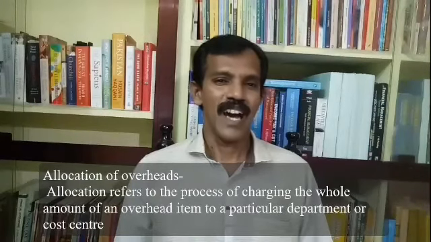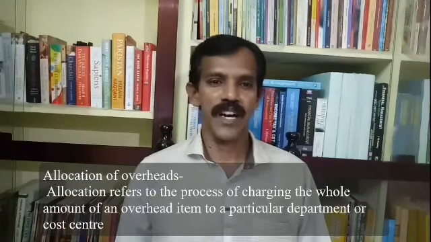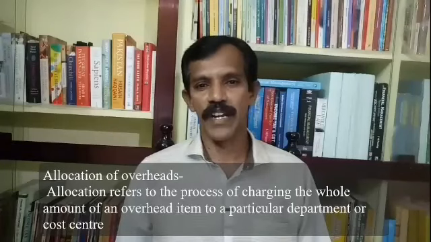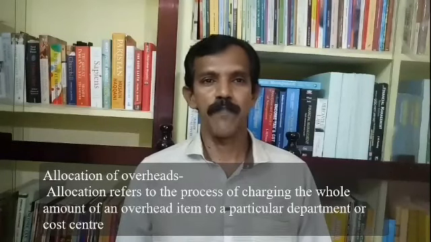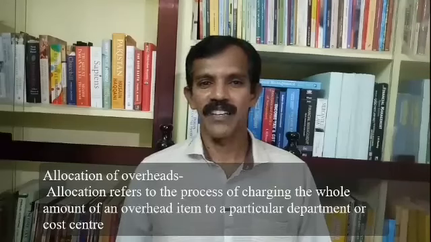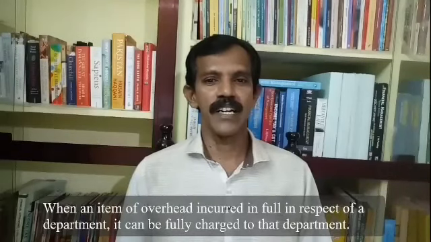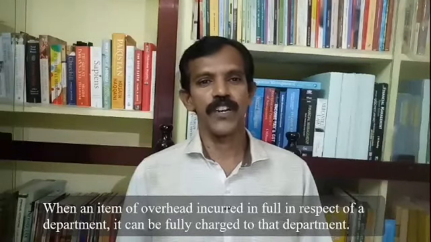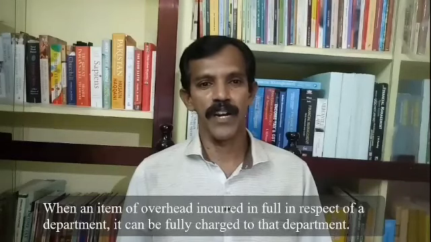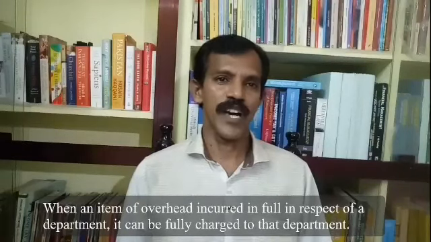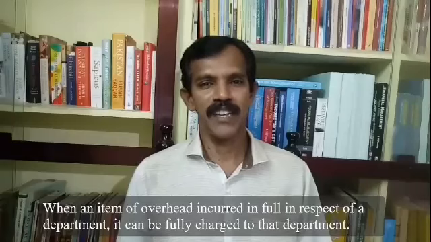Allocation of overheads. Allocation refers to the process of charging the whole amount of an overhead item to a particular department or cost center. When an item of overhead is incurred in full in respect of a particular cost center or department, we can fully charge it to that department.